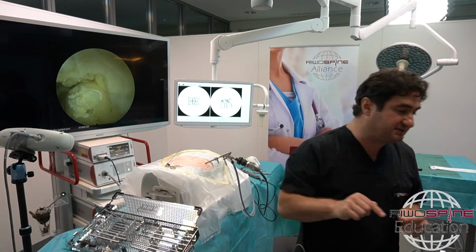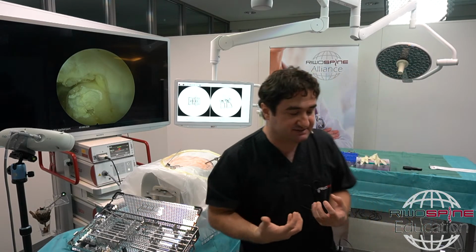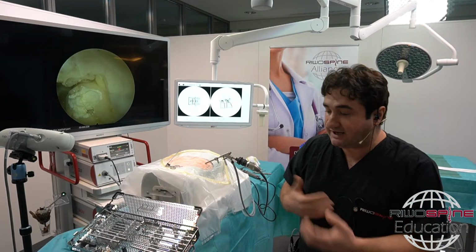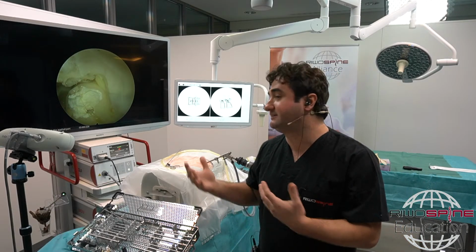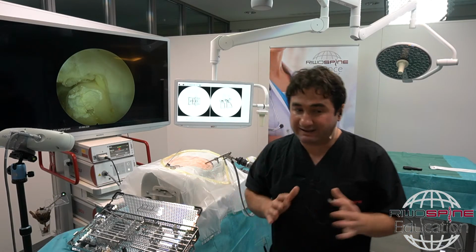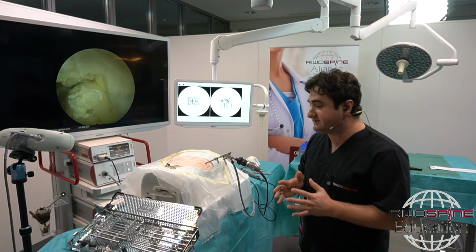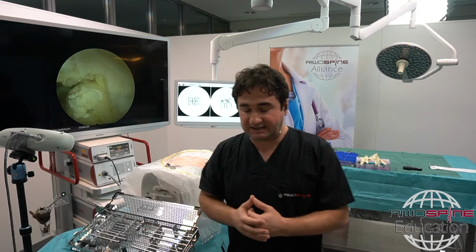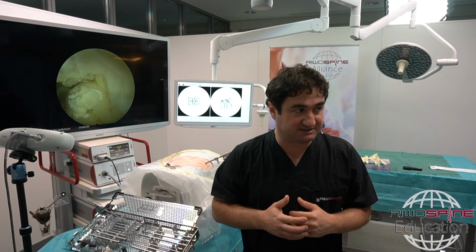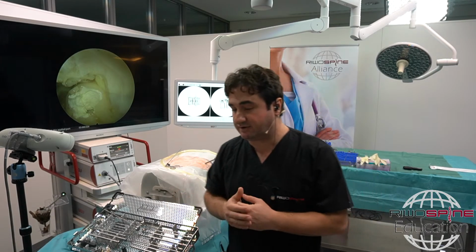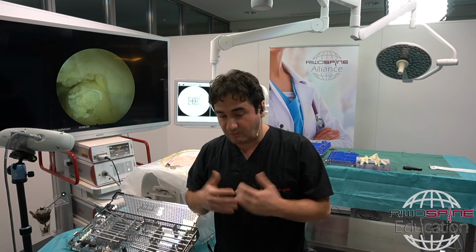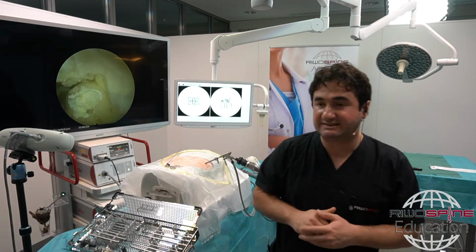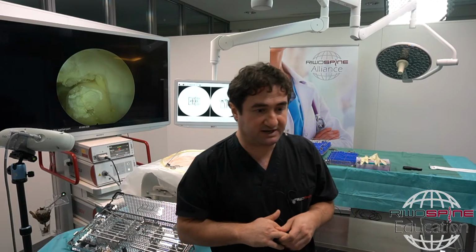If the question is, and we get this question several times, shall I use my regular bipolar, for example? I never recommend this, because we need to use the high frequency to protect the neural structures. If you use your conventional bipolar, then you can easily damage the neural structures during the operation.